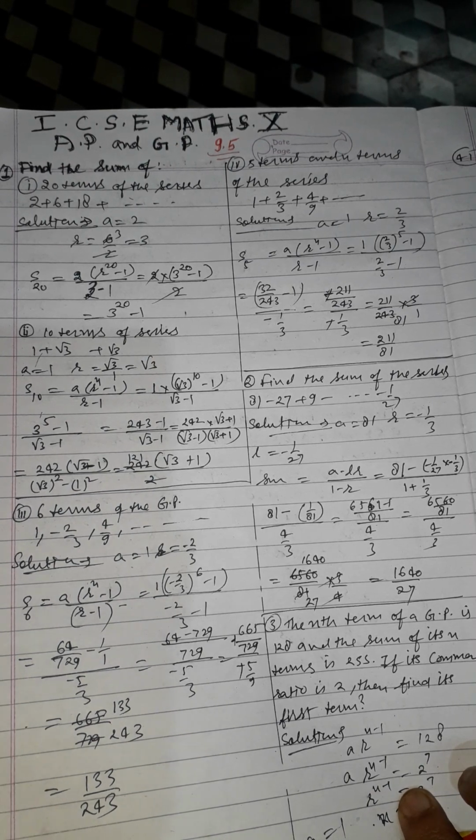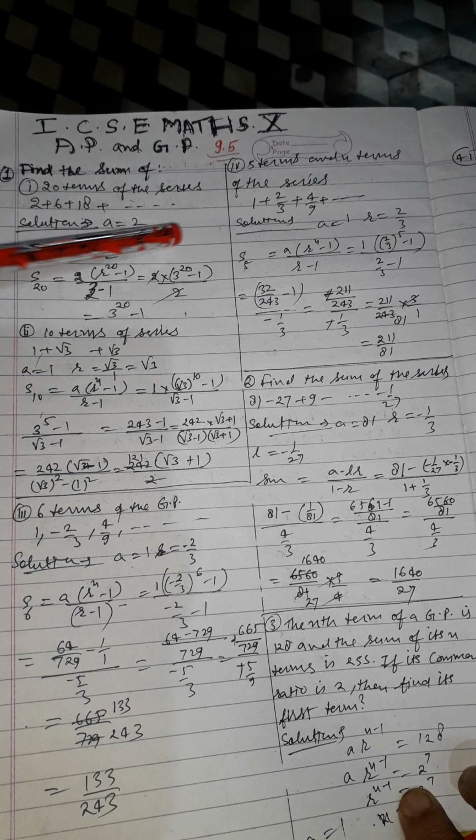Now I am going to start ICSE Maths Class 10. The exercise name is AP and GP. Find the sum of 20 terms of the series 2, 6, 18 and so on.